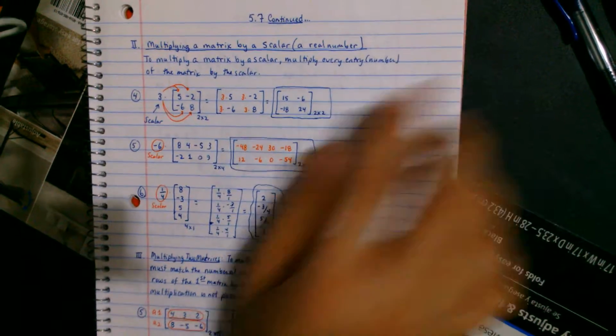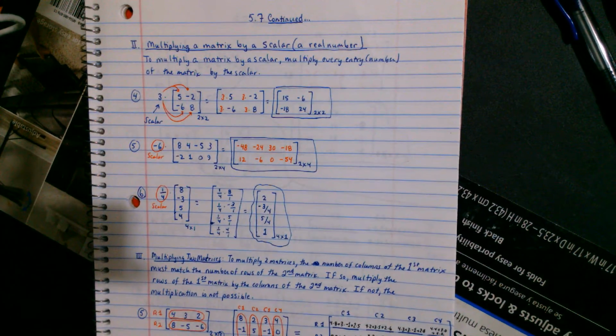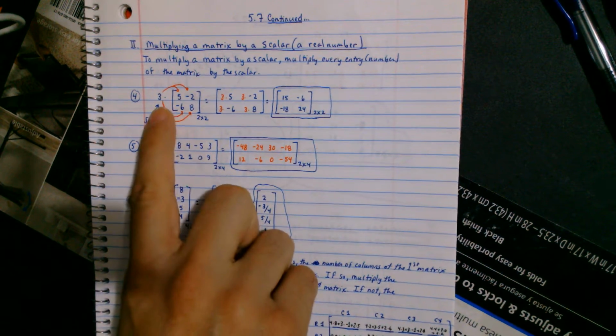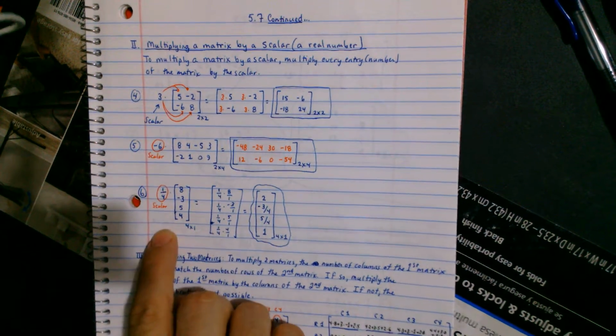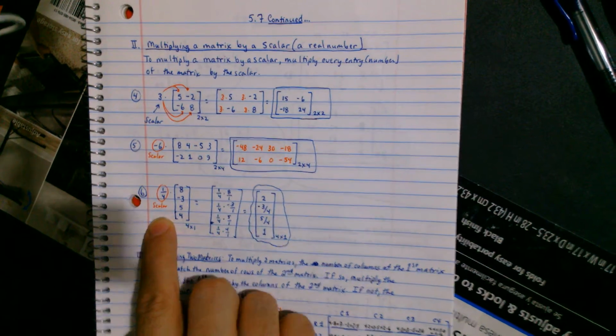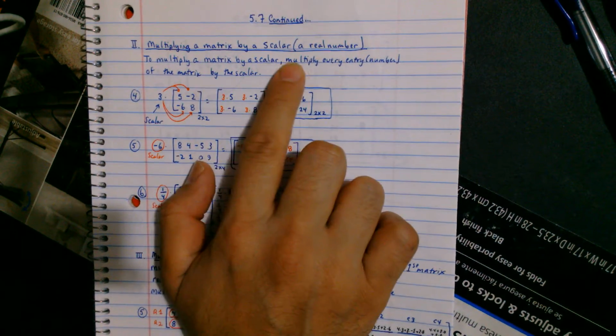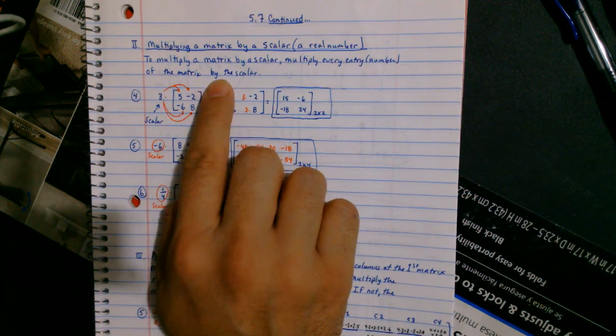Okay, 5.7 continued. We're going to multiply a matrix by a scalar. A scalar is a fancy way of saying just a real number, just some number. That's not imaginary. That exists. To multiply a matrix by a scalar, multiply every number in the matrix by the scalar.